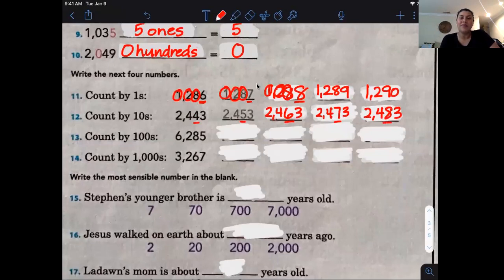Good job. Now they want us to count by hundreds. So the only number that should change is that one, and it's going to count up. Are you ready? This is a really big number, friends. Expand your thinking, expand your mind for these numbers. Are you ready? 6,285. Next would be 6,385. You notice how everything else stays the same? The only thing that's changing is the number in the hundreds room.